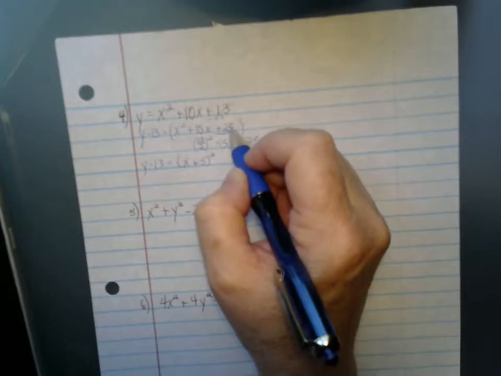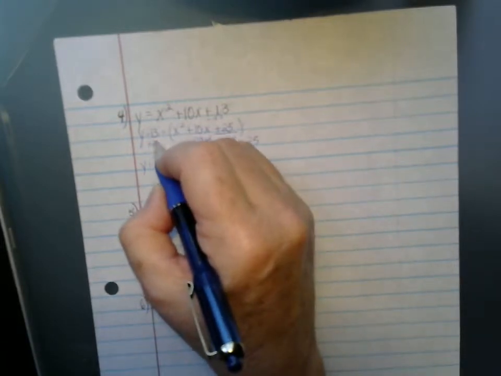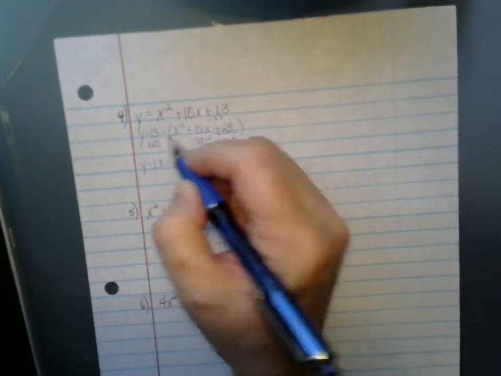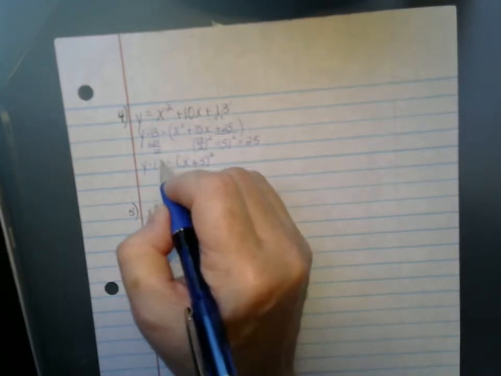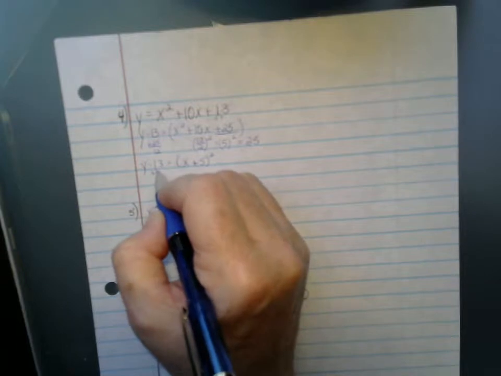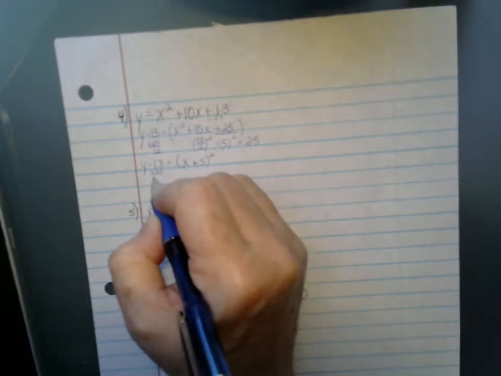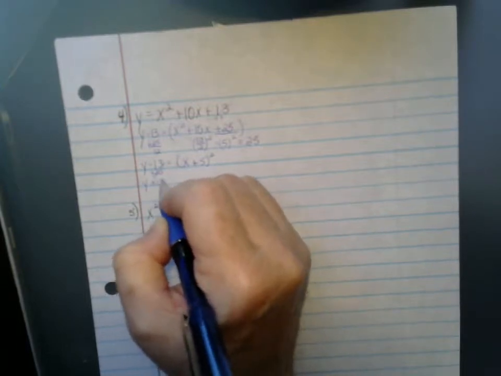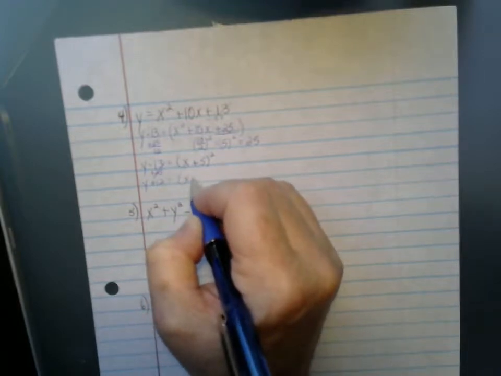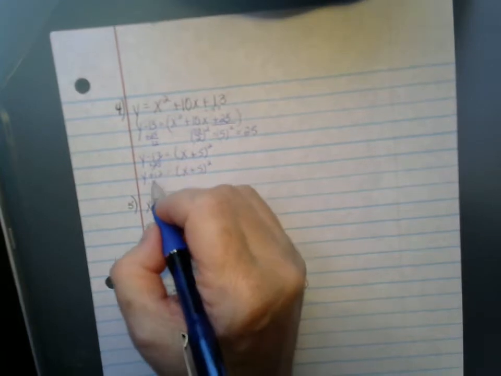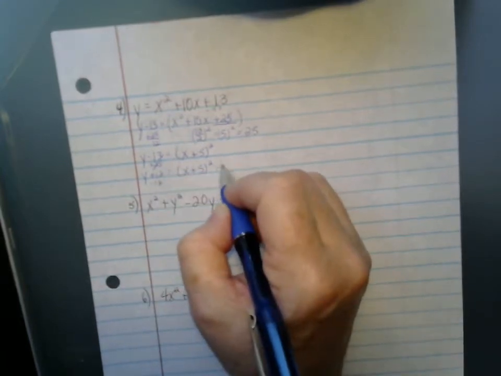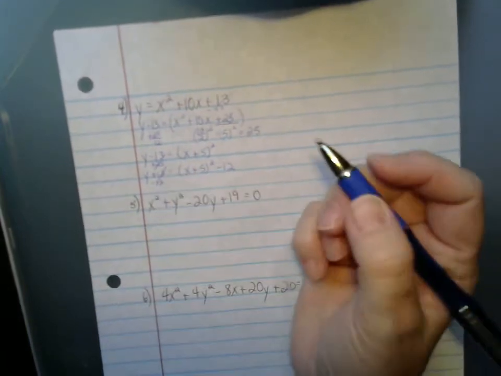And if we added 25 to this side, we also have to add 25 to this side. Okay, so that is going to end up giving me 12. So when I do plus 25 here, I'm going to have y plus 12 equals x plus 5 squared. And I'm going to take this 12, subtract 12 from both sides to get the y by itself.